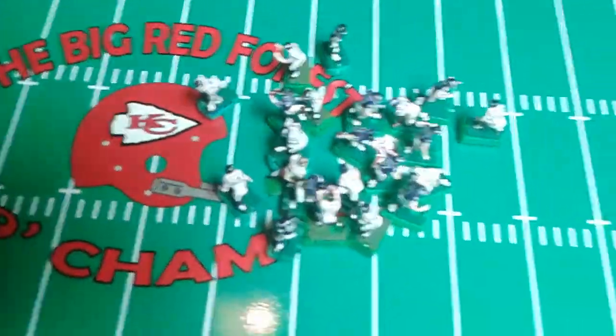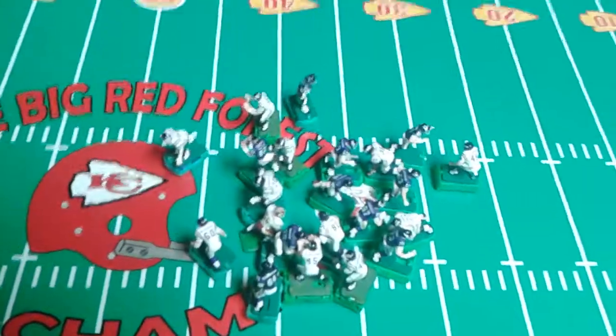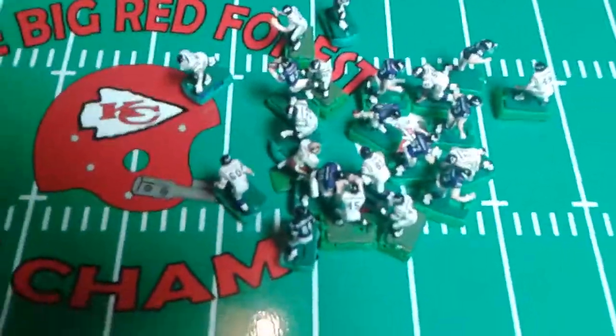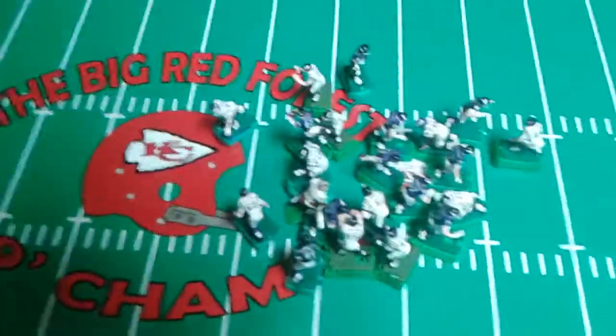And this is the defense that I use, my brother. This is the defense that I use. And now you can see why I got so many sacks.